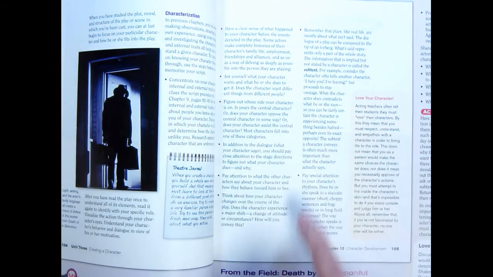Pay attention to your character's rhythms. Does he or she speak in a staccato, short, choppy sentences, or long, fluid sentences, that kind of stuff? That gives you a clue to how your character should move.